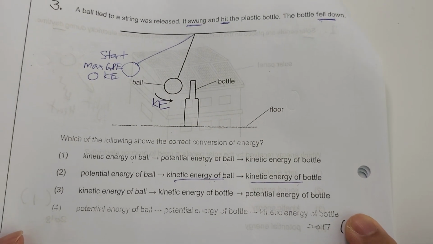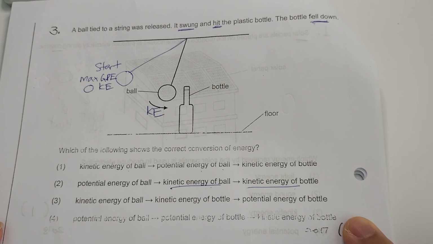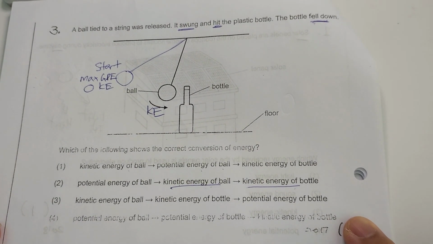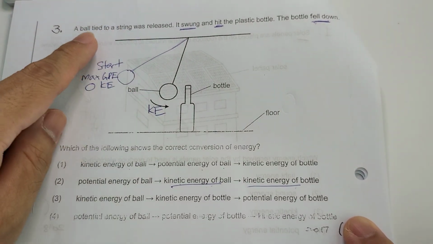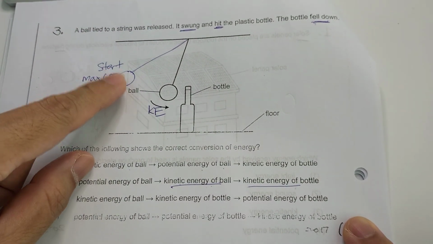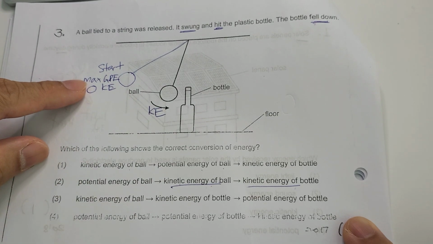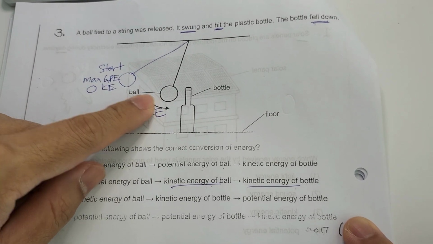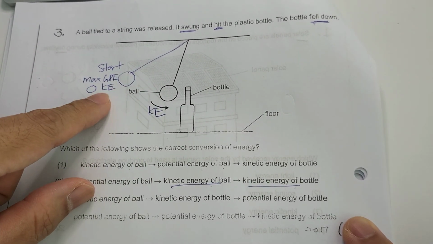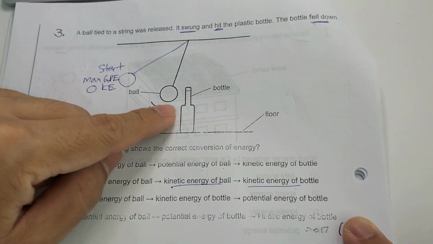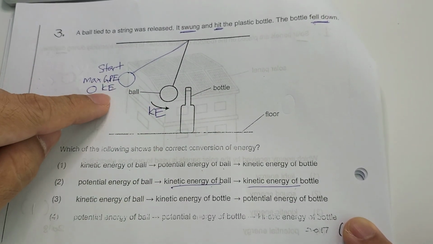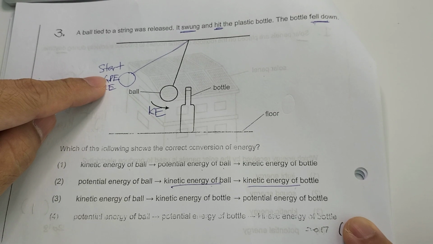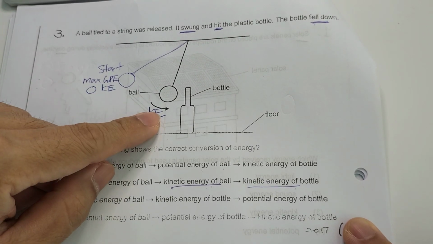Okay, next question. A ball tied to a string was released. It swung and hit the plastic bottle. The bottle fell down. Take a look, step by step. First step, the ball was released. So before it was released, it was here at the starting point. At the starting point, it has the maximum GPE. Then it swung down. As it swung down, the GPE decreases because GPE converts to kinetic energy. So it's more kinetic energy.